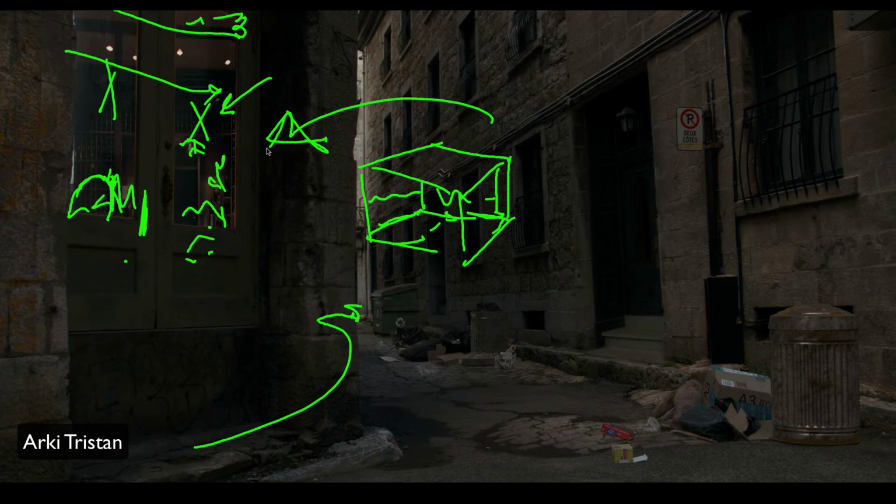You could do the same thing here, not because of parallax, but just as an indication of what this room should look like back there. Because I think that's not going to cut it as far as looking realistic in this spot right here.